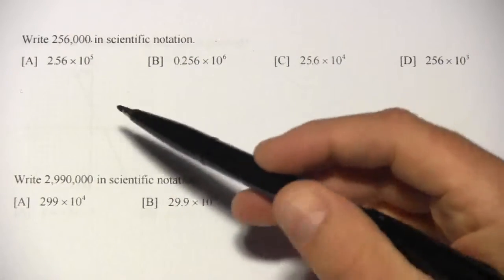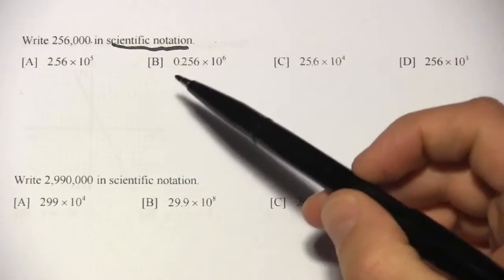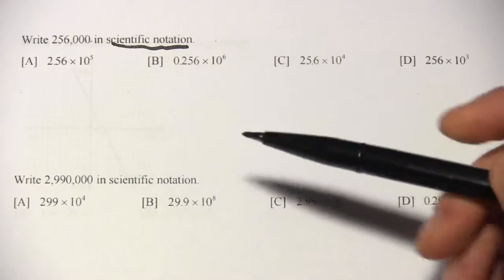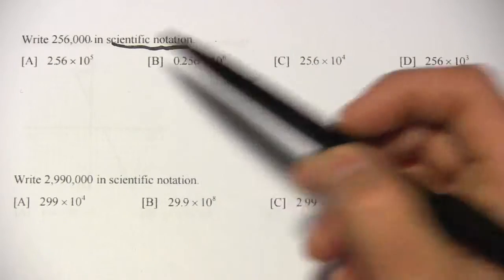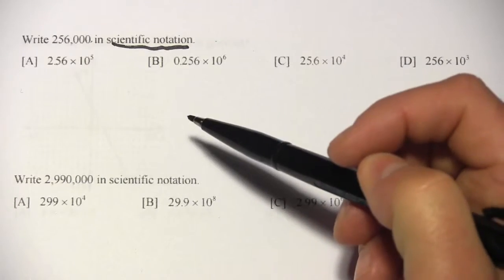Here we have some problems in scientific notation. And if you haven't heard of this before, scientific notation is just a handy way to write really big or really small numbers. Scientists are dealing with really big or really small numbers all the time, and it gets tiresome to write all the zeros. So this is kind of a shorthand way that gets rid of a lot of the zeros.